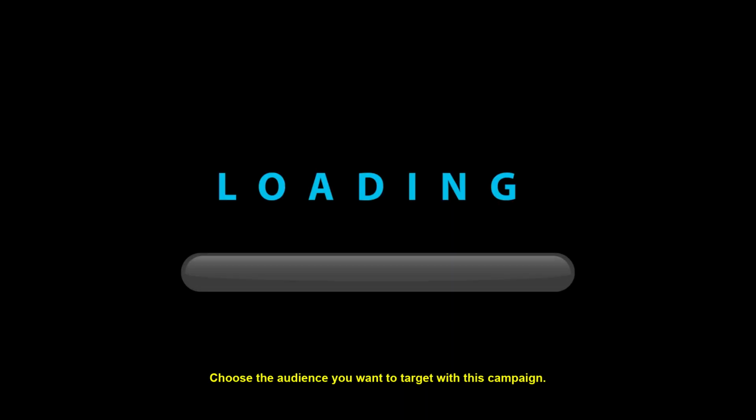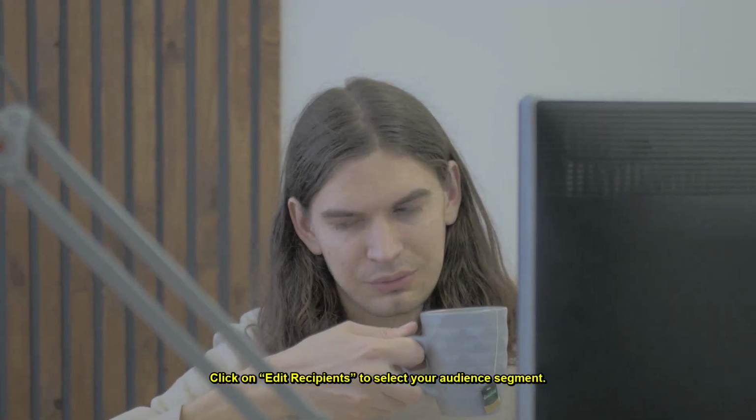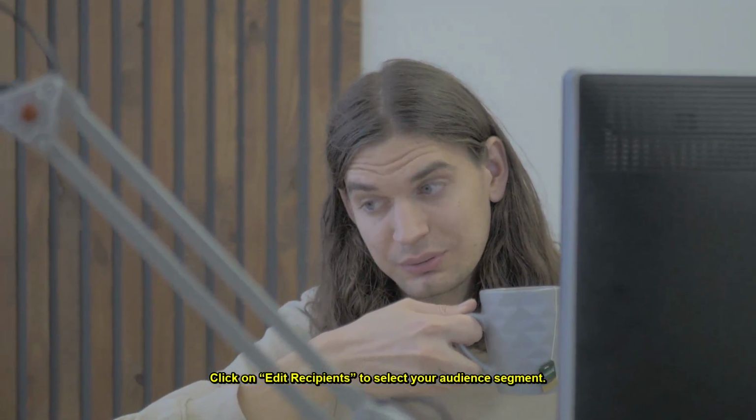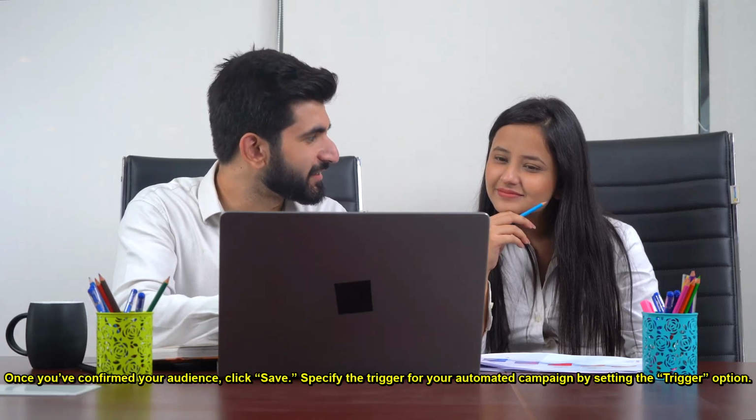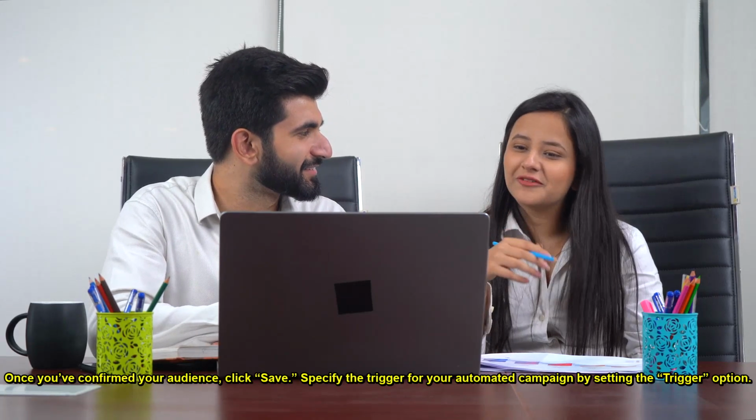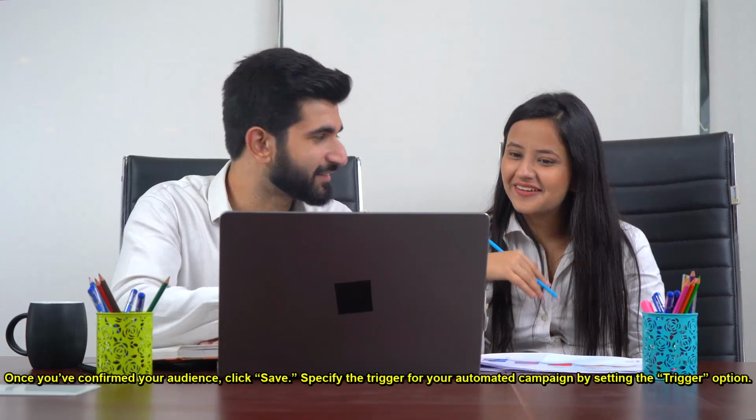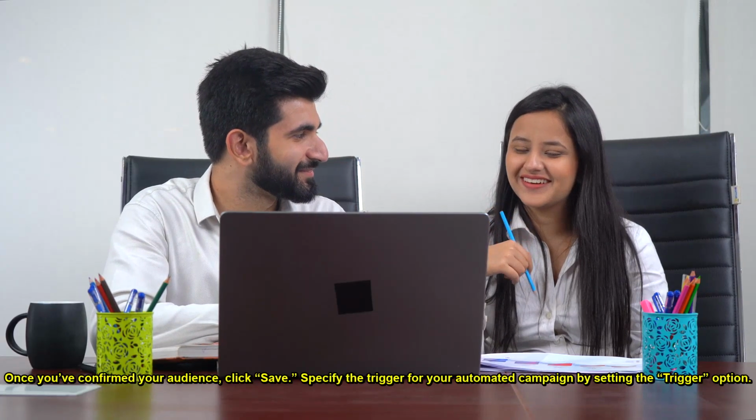Choose the audience you want to target with this campaign. Click on Edit Recipients to select your audience segment. Once you've confirmed your audience, click Save. Specify the trigger for your automated campaign by setting the trigger option.